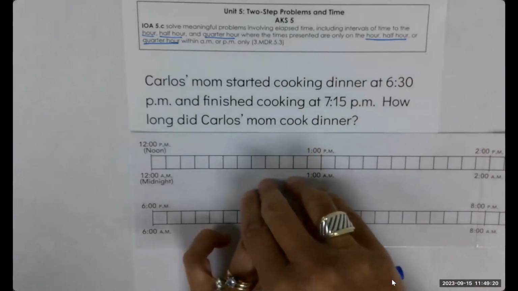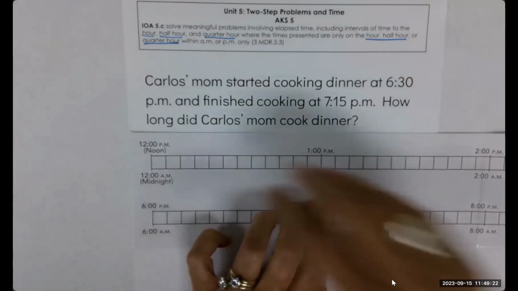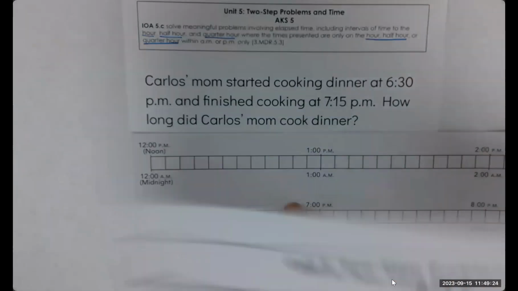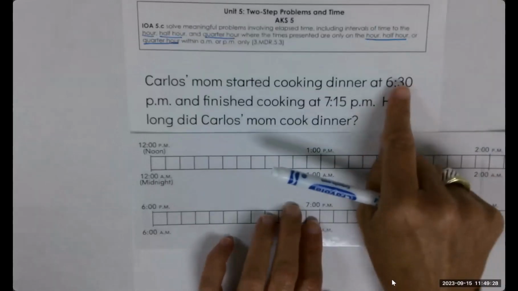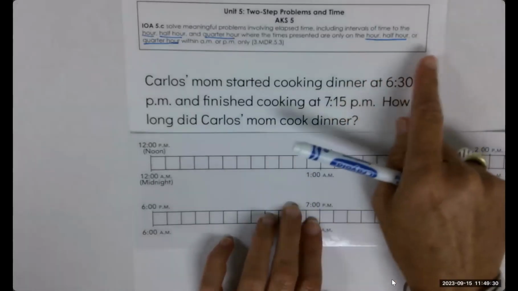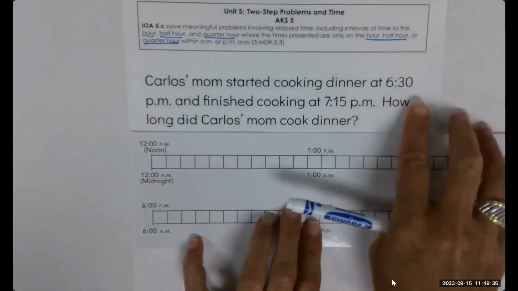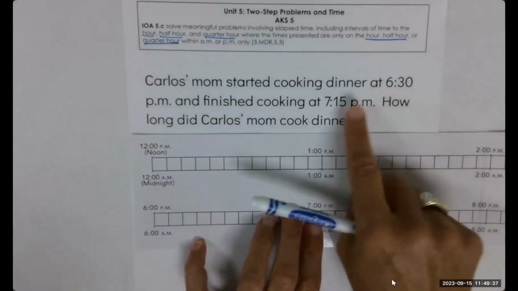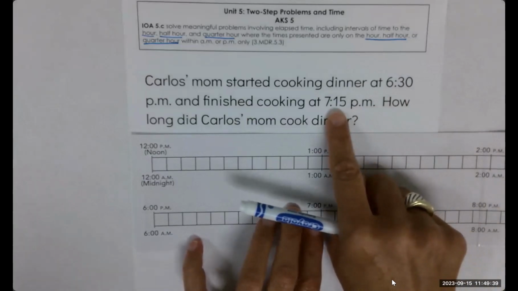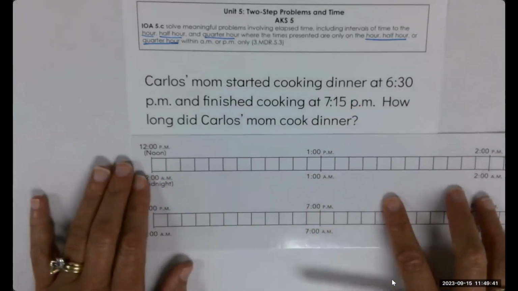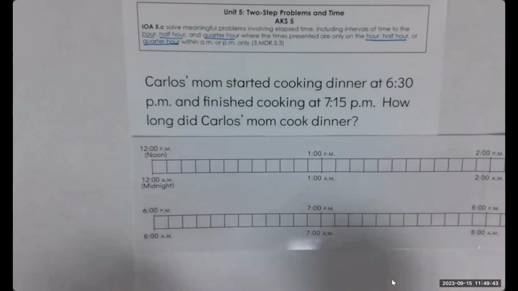In our previous problem we just solved with Carlos, his mom cooking dinner at 6 p.m. and cooking for an hour and a half. All of these times in these problems are either on the hour, half hour, or the quarter hour. And here it happens to be on the half hour as well as the quarter hour. All right, so using our tool, we solved the first problem, finding our end time, the unknown end time, concretely.